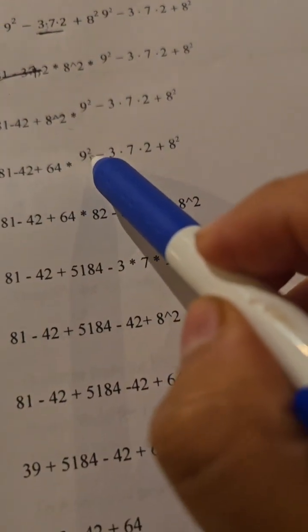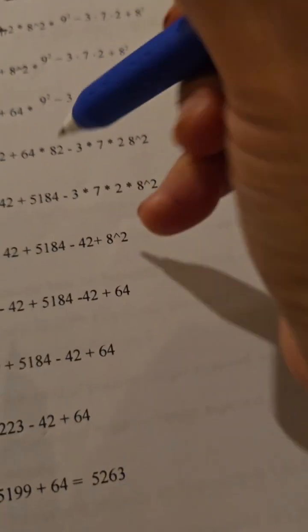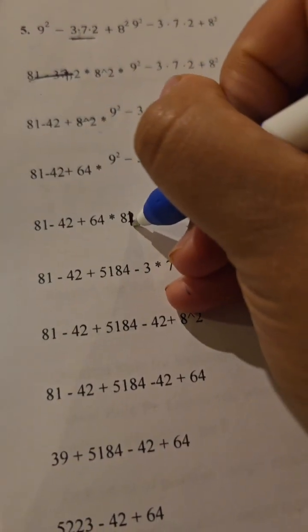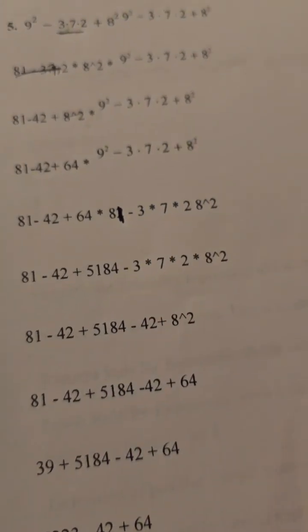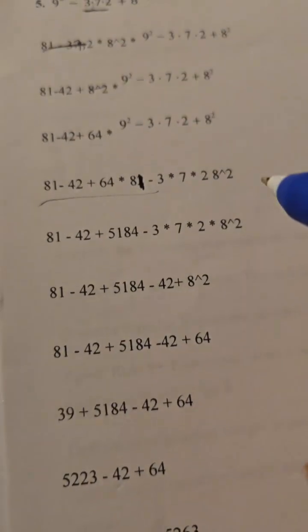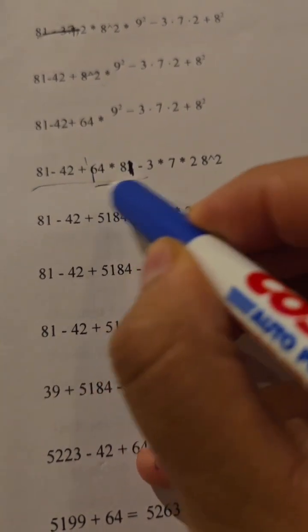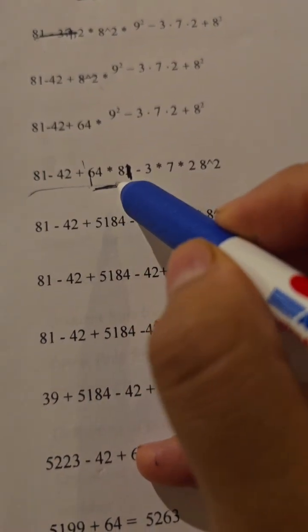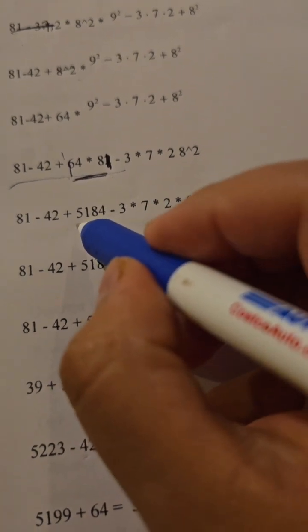Our 9 exponent has a power of 2, so that would be 81, sorry, 81. And then now that we have all of these, we're going to multiply 84 times 81. It would give us 5184.